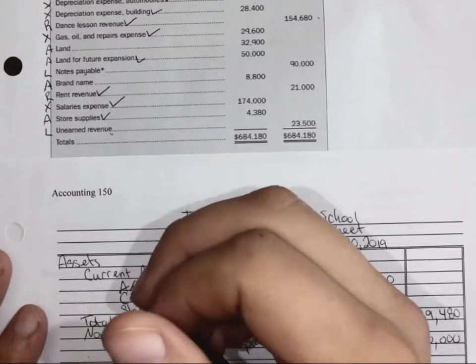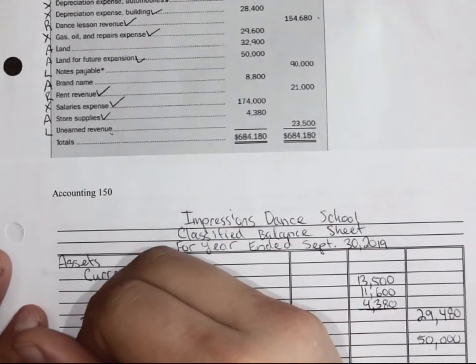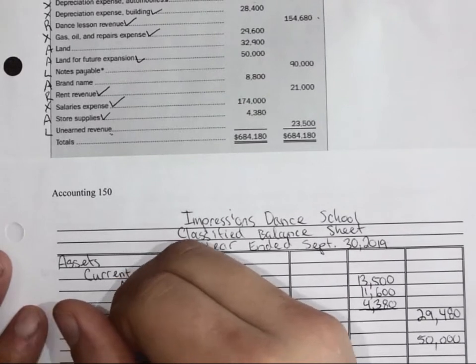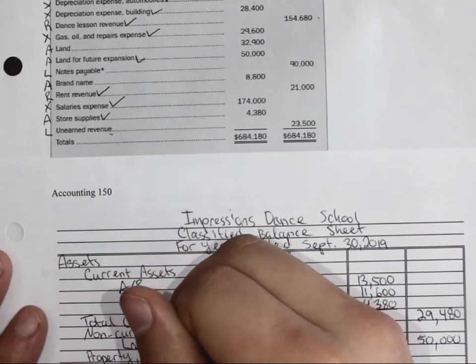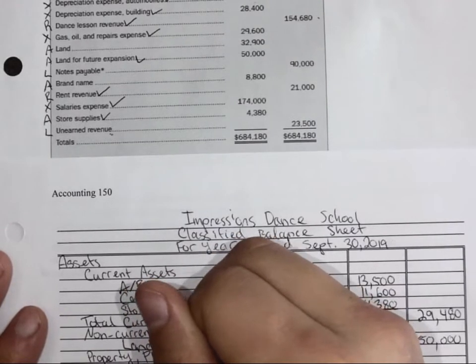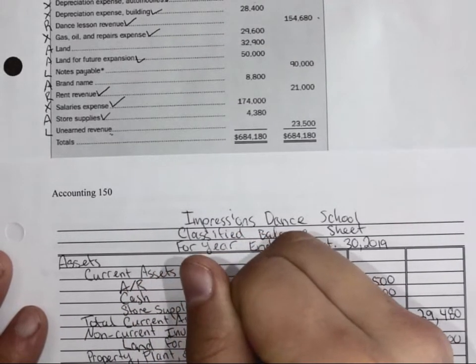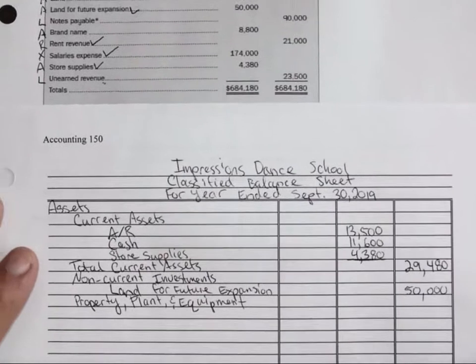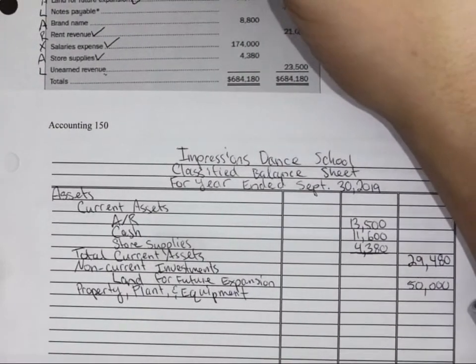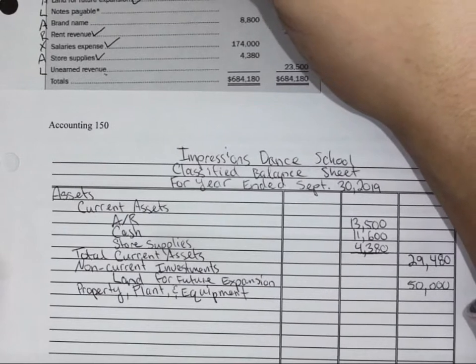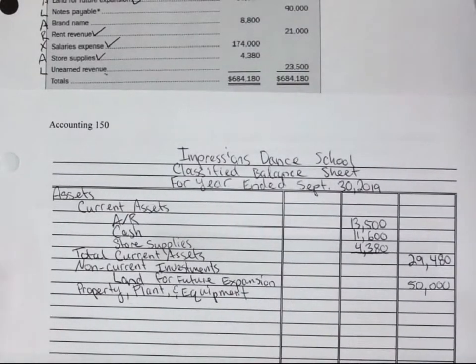What's the next category? Property, plant, and equipment. I'm going to skip past our accumulated because we know that they're linked to the asset that we need.